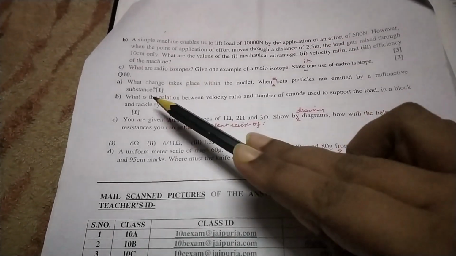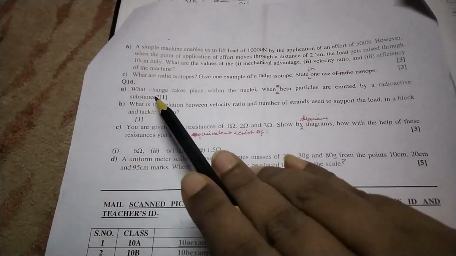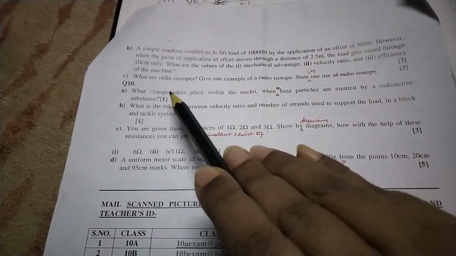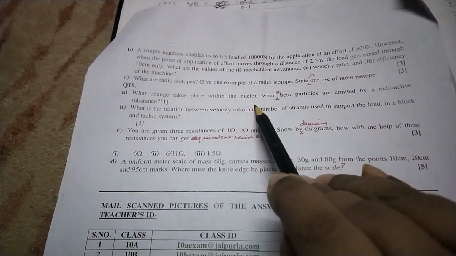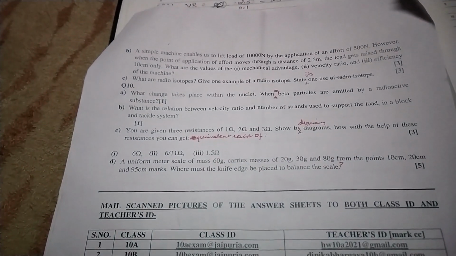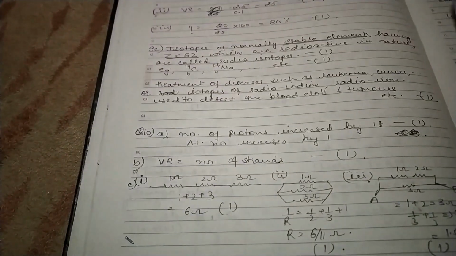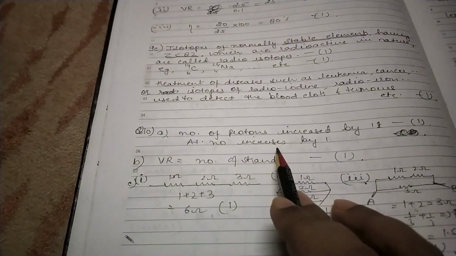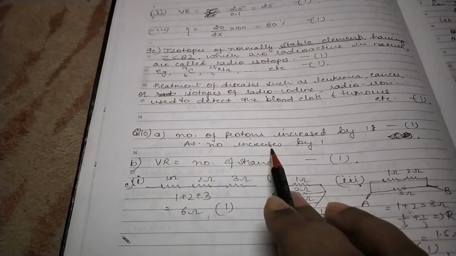Question number 10. There are 4 parts of this question. What change takes place within the nuclei when beta particles are emitted by a radioactive substance? So this is a 1 mark question and only a direct answer was needed to be written.